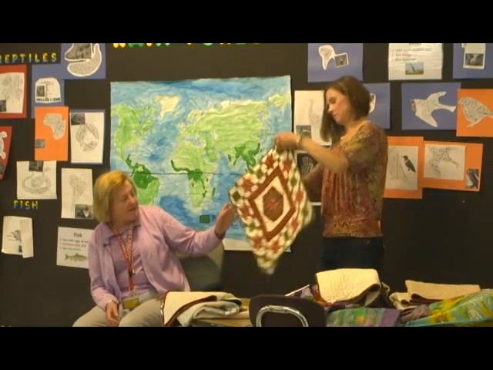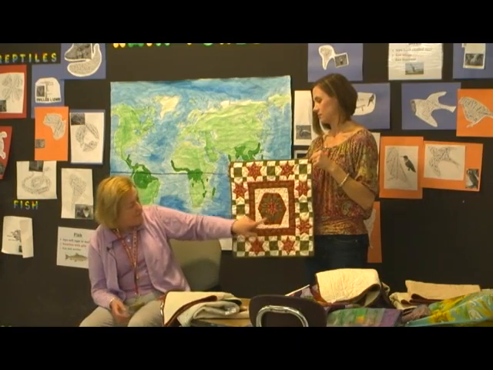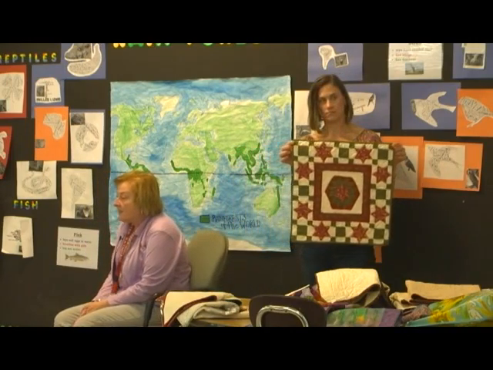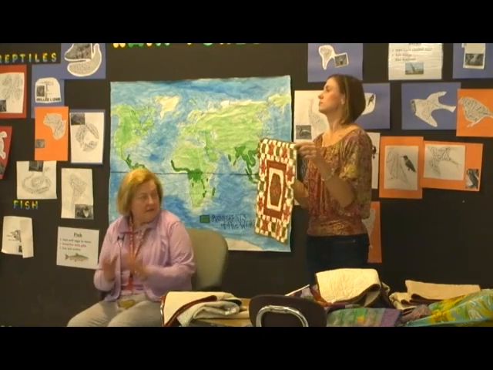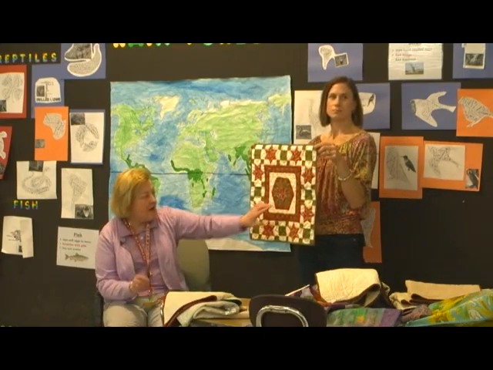And this one has more, and this one's a little bit different. It has those isosceles triangles here. These and these are diamonds. And they're sewn together. This one makes it a 6-pointed star. And the number of points in a star depend on what the angle is that you cut it.